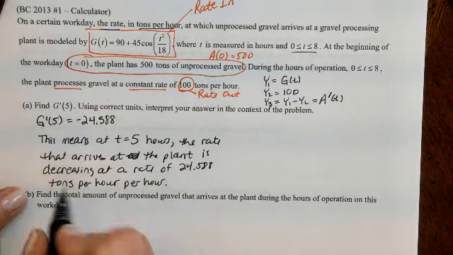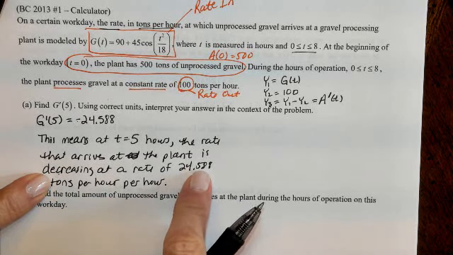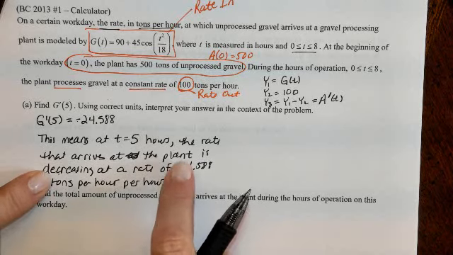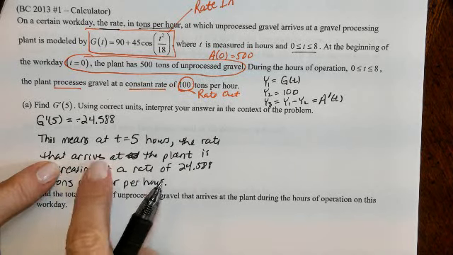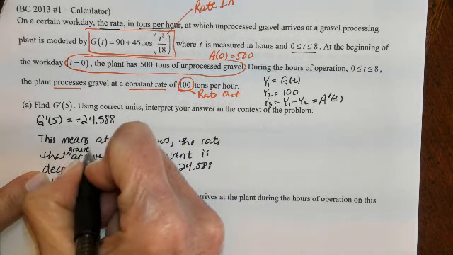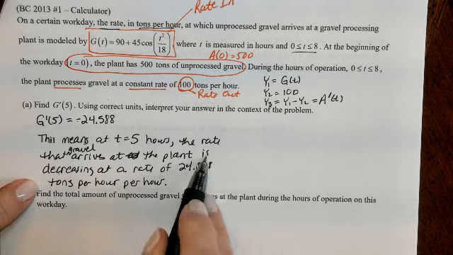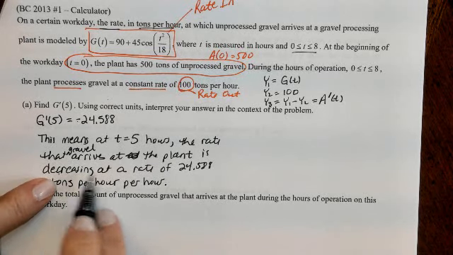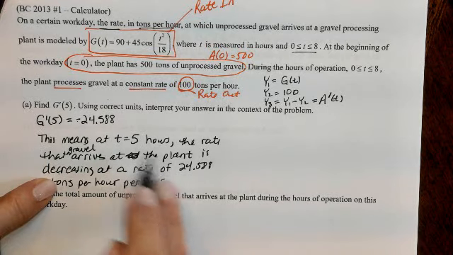Okay, notice that I said decreasing at a rate of 24.588. You could also say the rate that gravel, I didn't put gravel. Goodness, I'm glad I looked at that again. The rate that gravel arrives at the plant is, you could also say, changing at a rate of, and then you would put the negative in there.